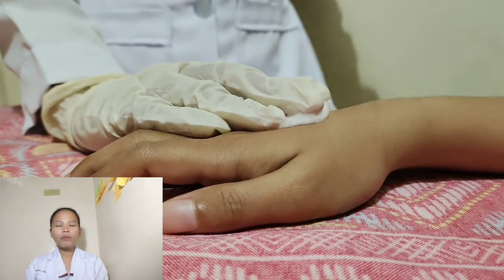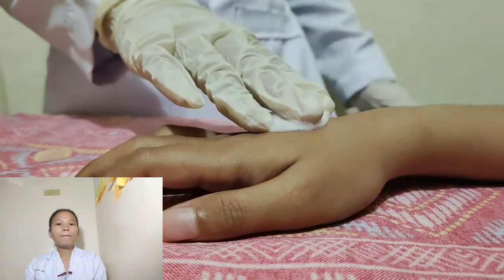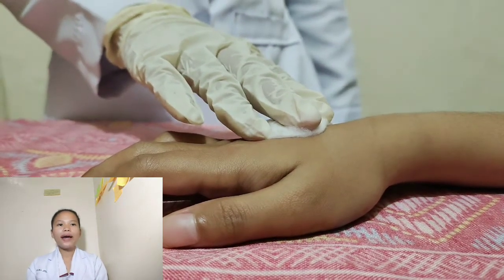Immediately apply firm pressure to the site using the swab for 2 to 3 minutes. Pressure helps to stop the bleeding and prevents injury to the vein. Hold the client's arm or leg above the body if bleeding persists. Raising the limb decreases blood flow to the area.